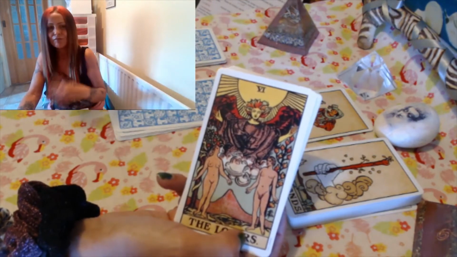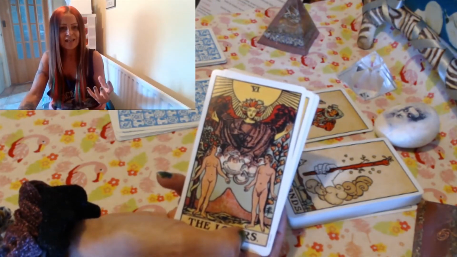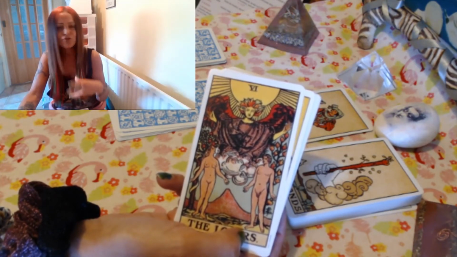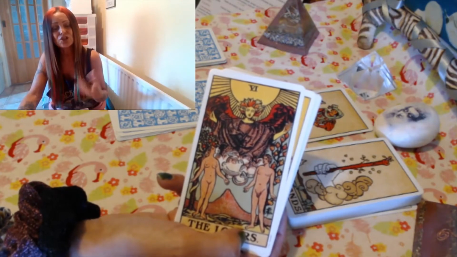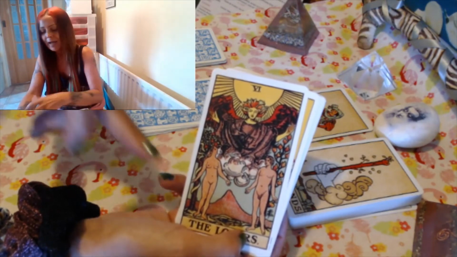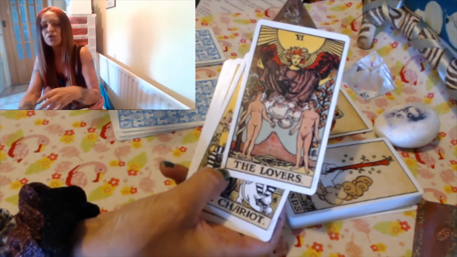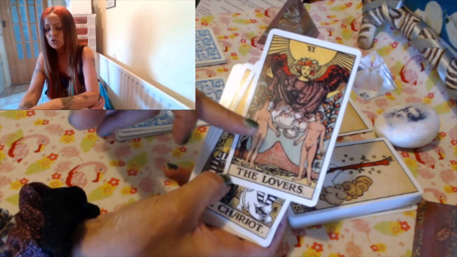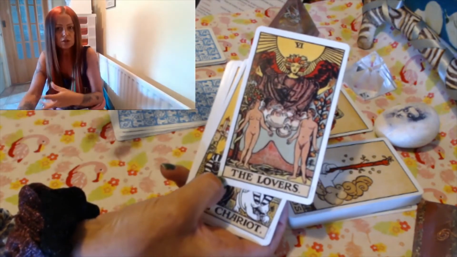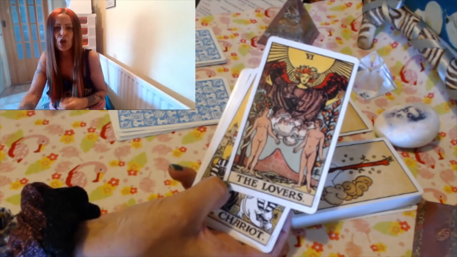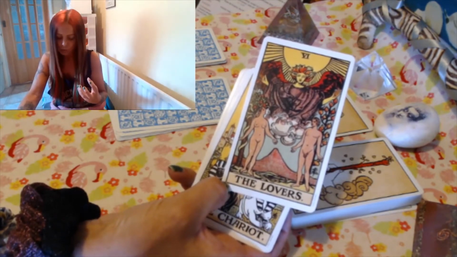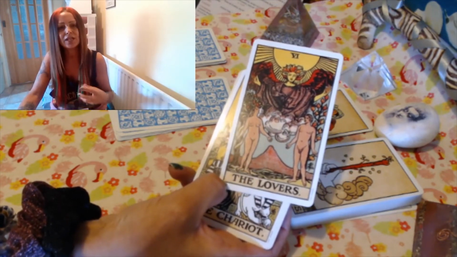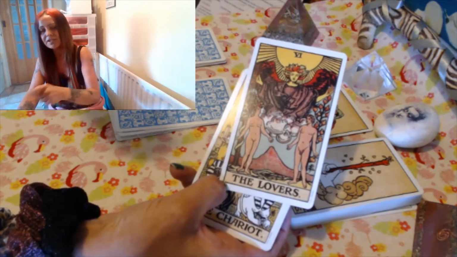The 6s, remember, victory and success, okay? In a situation, satisfaction, victory, success, some sort of harmony. Now, back in the day, the Lovers card used to be the choice card, a decision that you used to have to make, usually in a love situation. So for me, this is about victory and success in a choice that you have to make regarding a love situation.